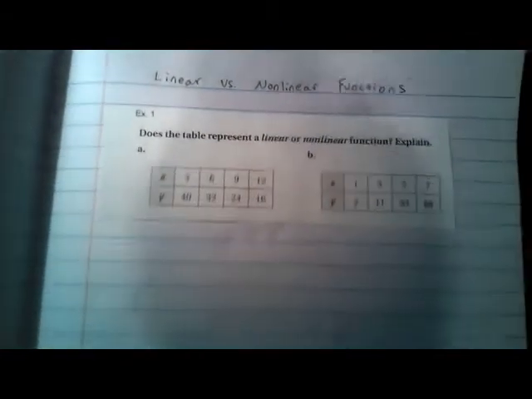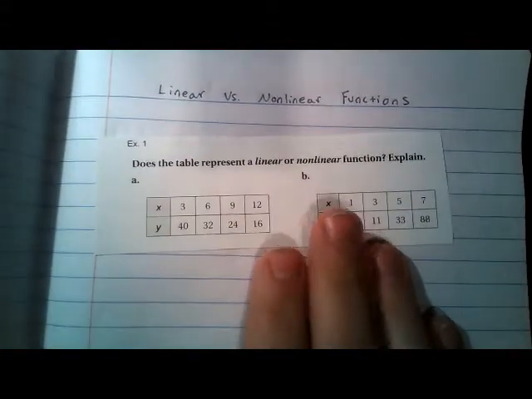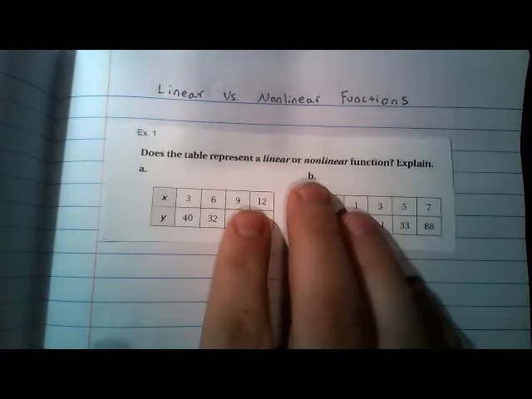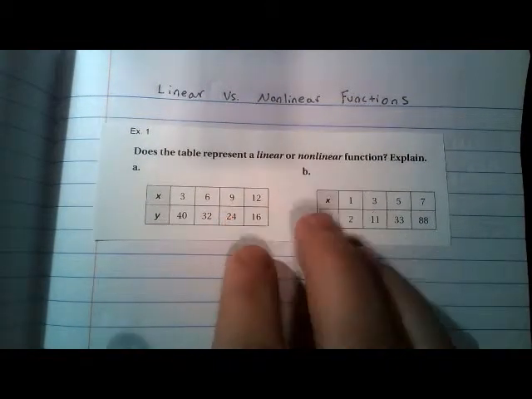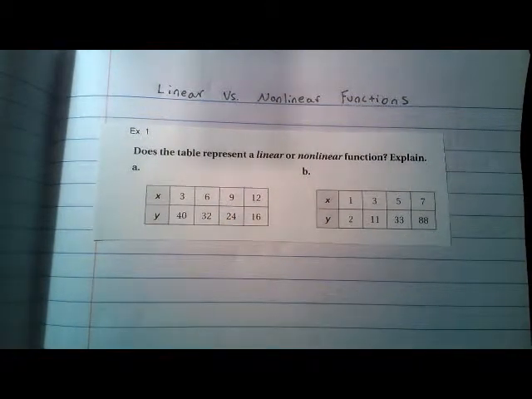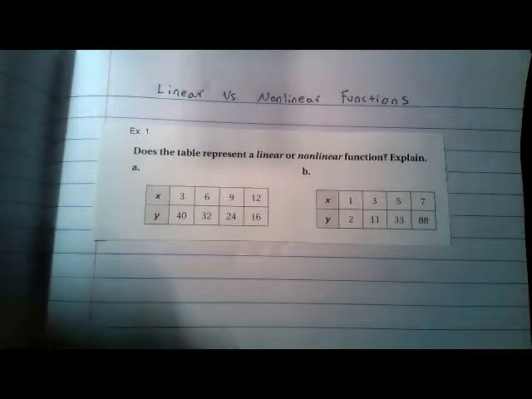We're going to start with example 1. Does the table represent a linear or a nonlinear function? So a nonlinear function is a function that doesn't have a constant rate of change. So let's write that as a definition.